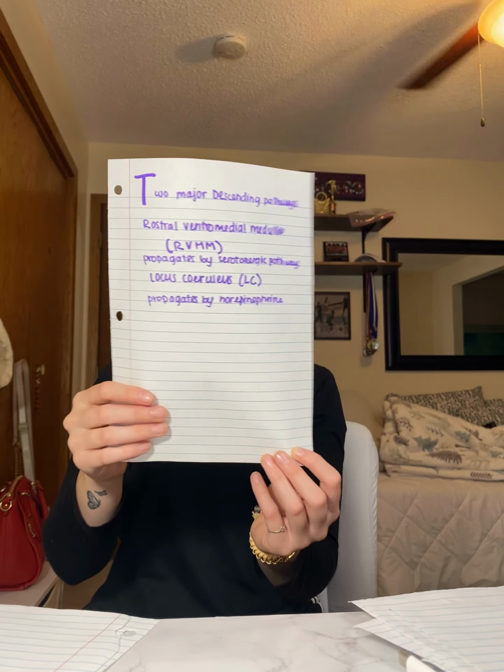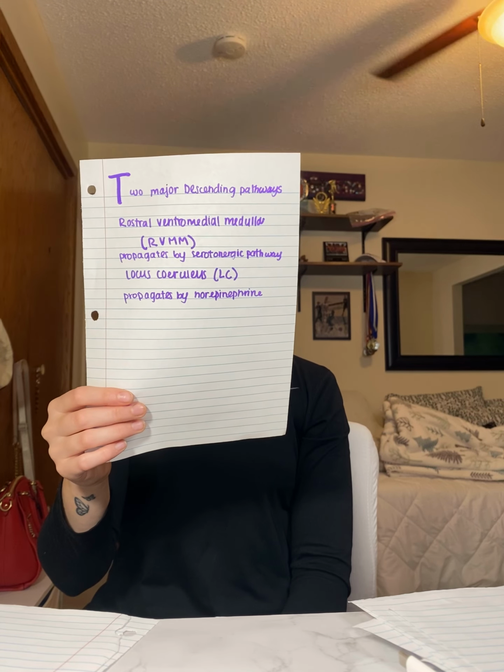T is going to stand for two major descending pathways. We have the rostral ventral medial medulla, and that's going to be propagated by serotonin. And then we have the locus coeruleus, and that's going to be propagated by norepinephrine.